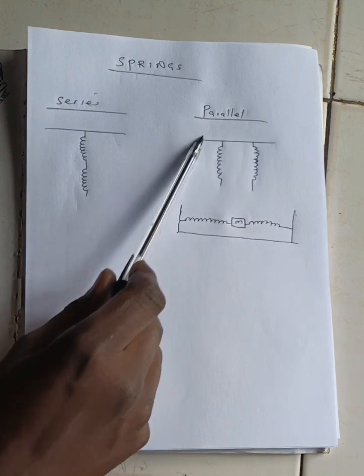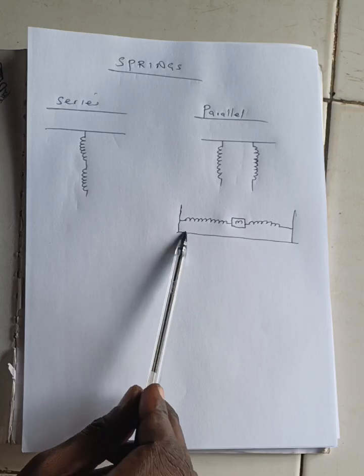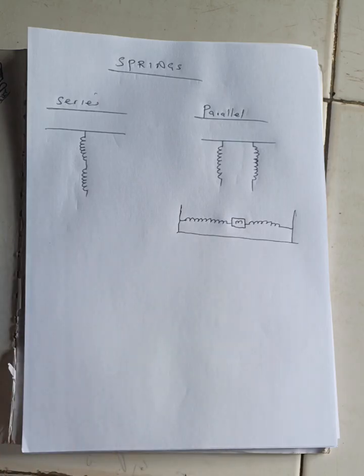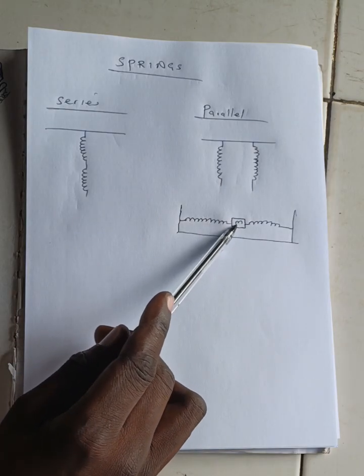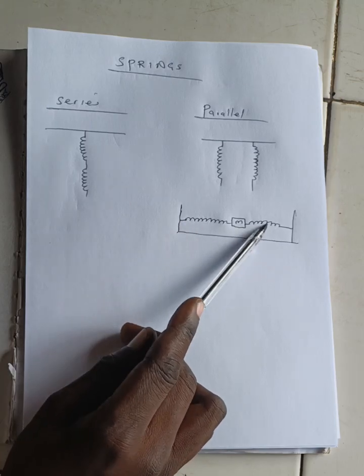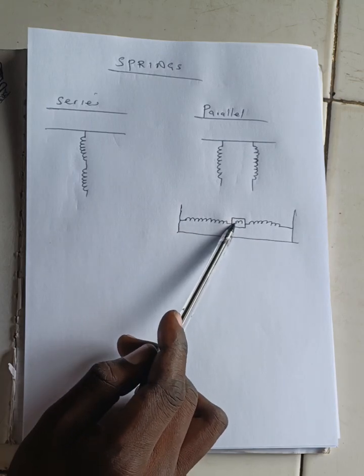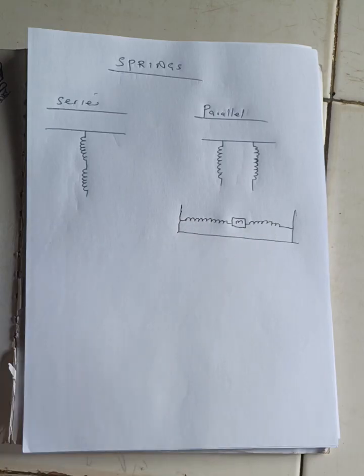This diagram is showing springs connected parallel to each other. And we also have the other diagram here, which is also showing the same type of springs, in parallel. This is also parallel, because if you use this mass to compress this spring here, the other spring is going to be straight. And if you use this mass to stretch this spring here, the other spring is going to be compressed.